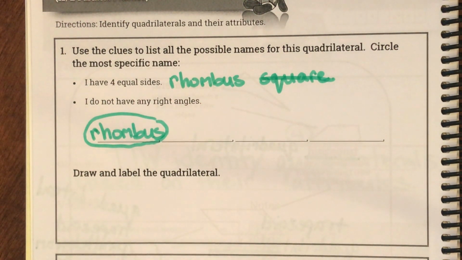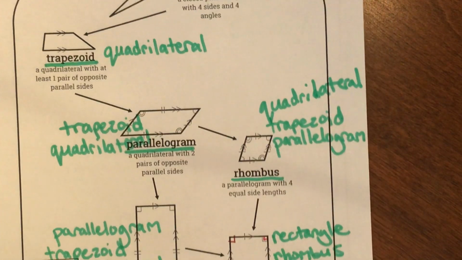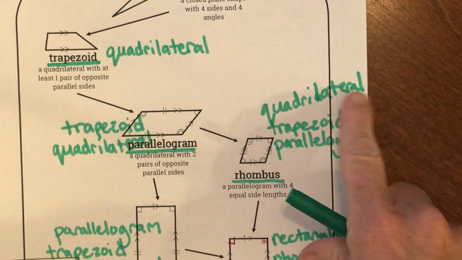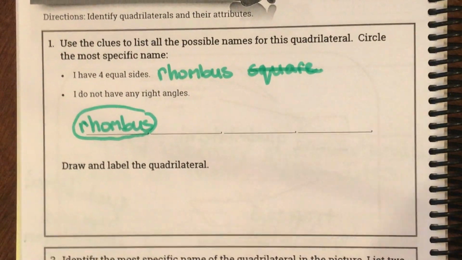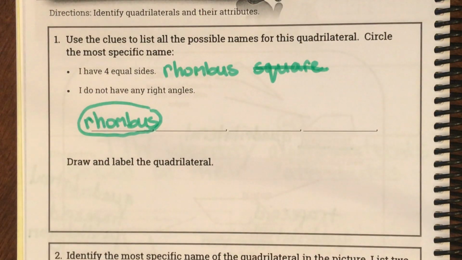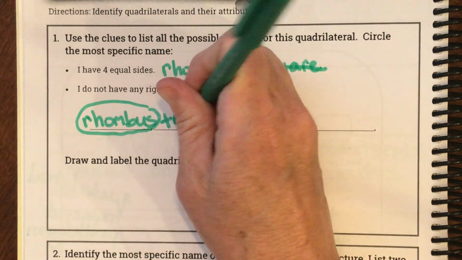But let's look at what else a rhombus could be called. And boys and girls, you're just going to have to really spend some studying time memorizing these. A rhombus could also be called a quadrilateral, a trapezoid, or a parallelogram. It could be called a trapezoid because a trapezoid has at least 1 pair of parallel sides.